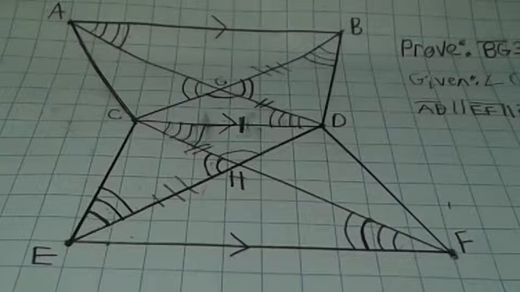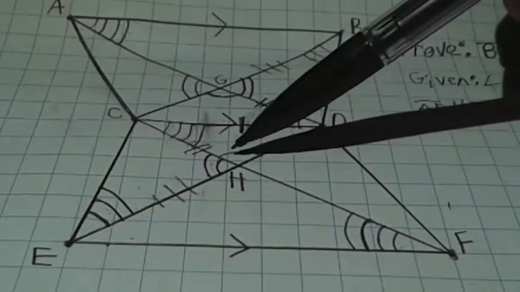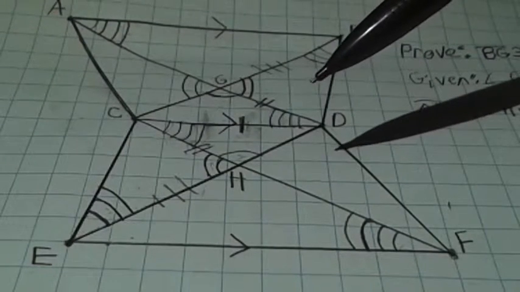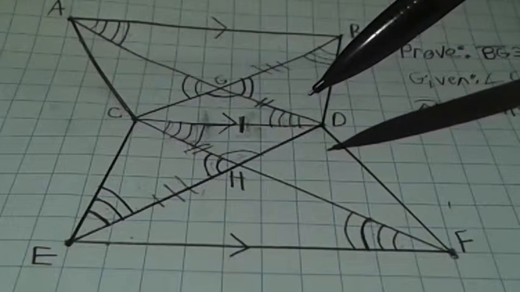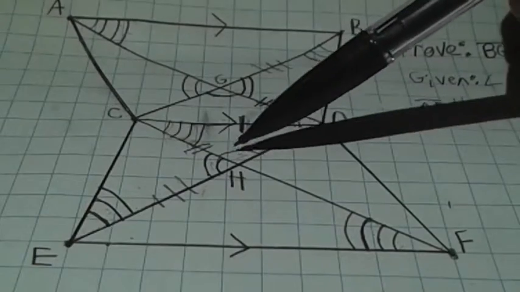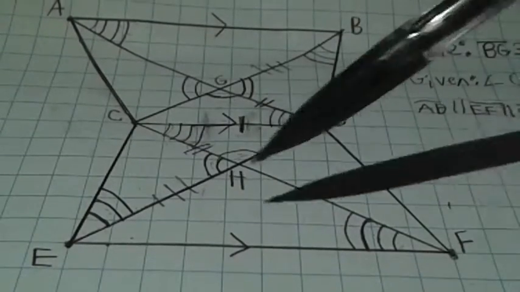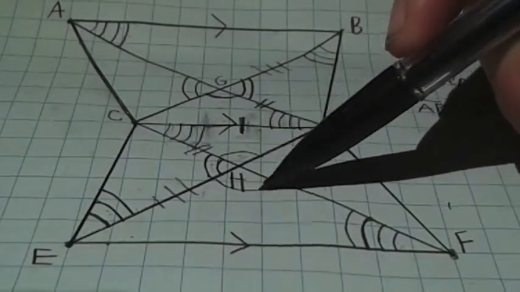Now we are going to prove that angle CHD is congruent to angle EHF via the vertical angles theorem. So we have angle CHD right here is congruent to angle EHF, which is right here. So this angle here. So we will mark it like that.